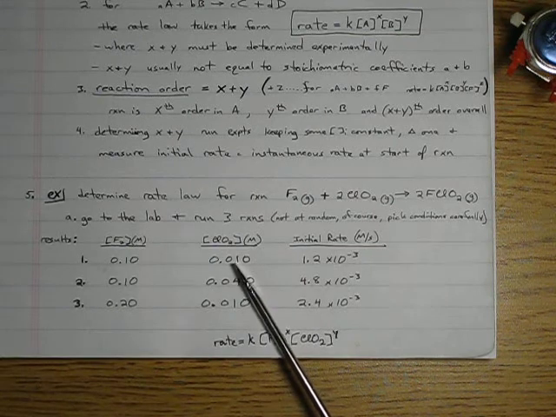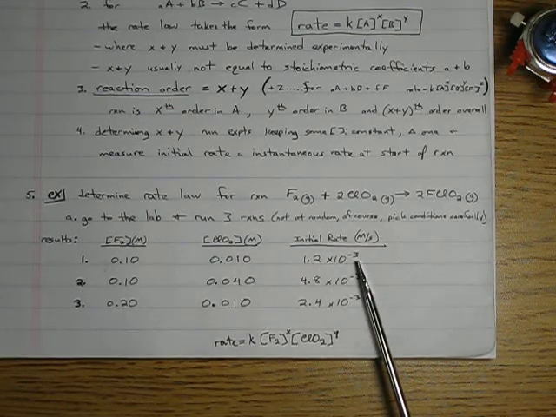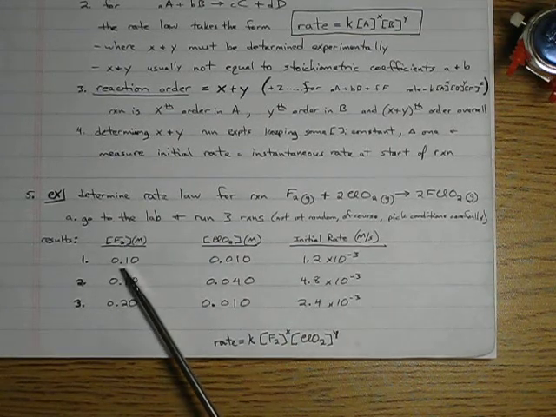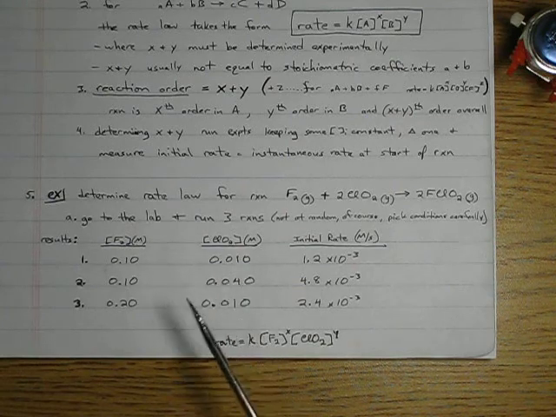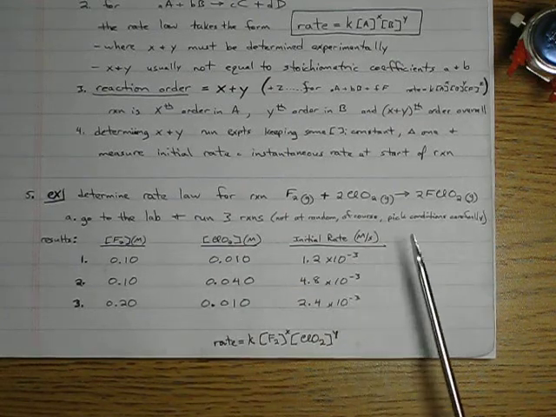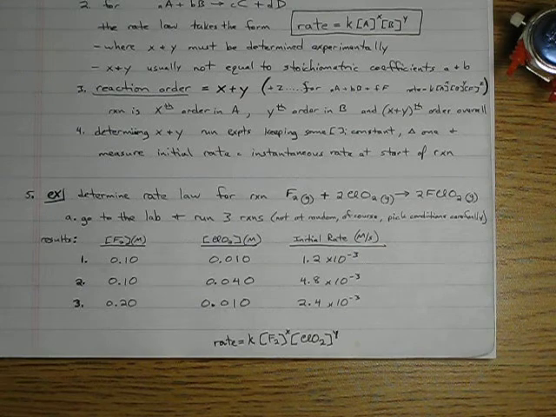Here are my initial conditions, and here's my initial rate. With the concentration of F2 being 0.1 molar and ClO2 being 0.01 molar, I get an initial rate of 1.2 times 10 to the minus third molar per second. Then I run the experiment again, but I need to change the concentration of one thing. Recall in science, you only change one variable at a time. If we have 2 variables and you change both of them, you don't know what caused the change.